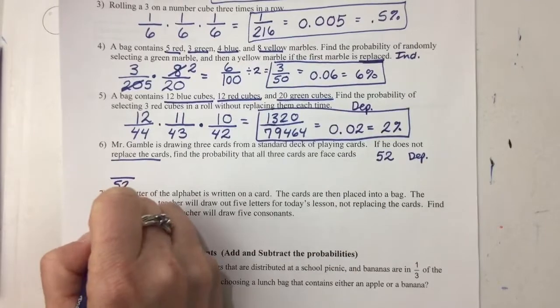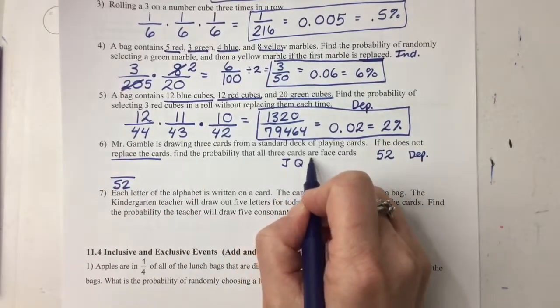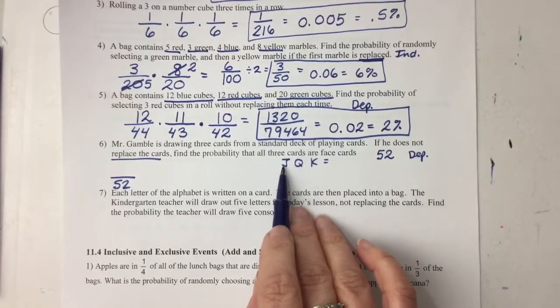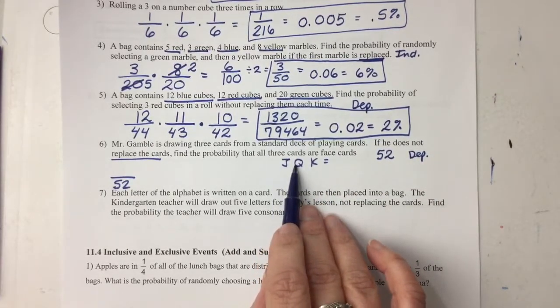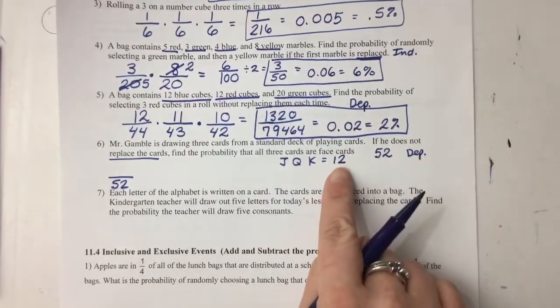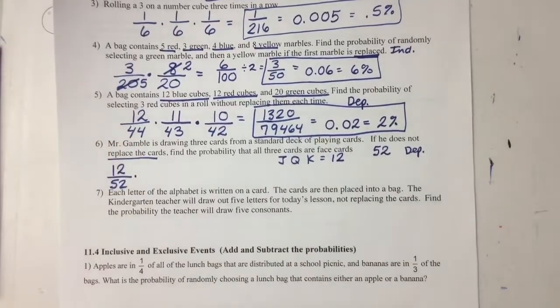Okay, so there's 52 cards in a deck. Remember, face cards are Jack, Queen, and King, and there are 4 of each because there's 4 suits, and every suit will have 1 Jack, every suit will have 1 Queen, every suit will have 1 King. So there are a total of 12 face cards. So 12 out of 52.